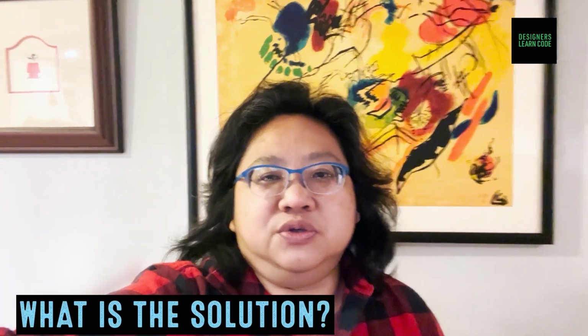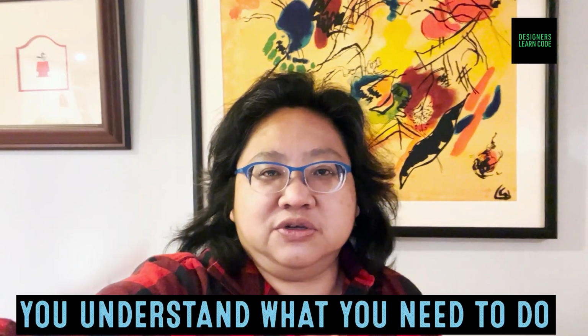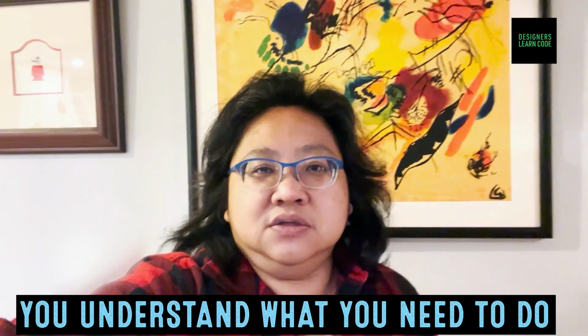So, what is the solution? Well, the solution is for you to learn how to code. And why is this? Because that section of WordPress where it says, only go here if you have knowledge of how to do this, is the area where you can customize the code of a template. And if you know coding, you can go into this area without fear that you're going to break the website, because you understand what you need to do in this area to customize the CSS, for example.